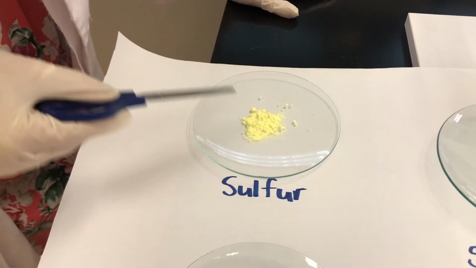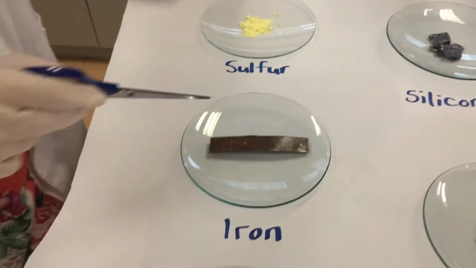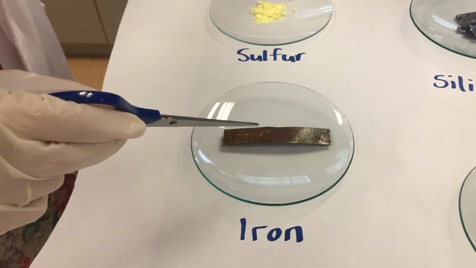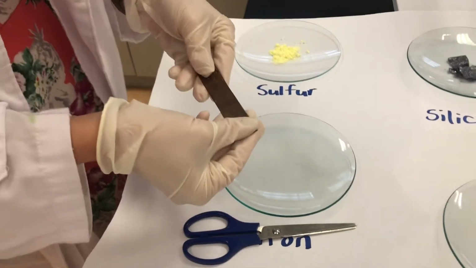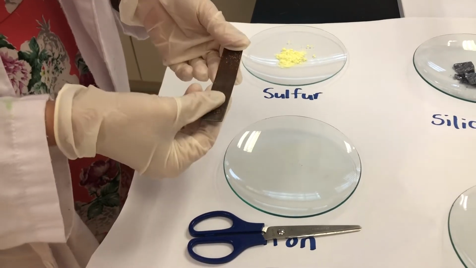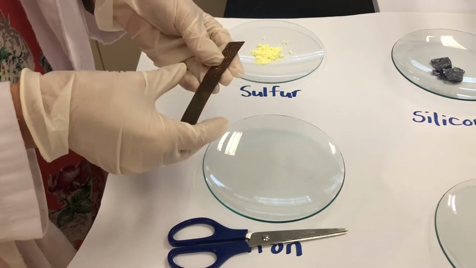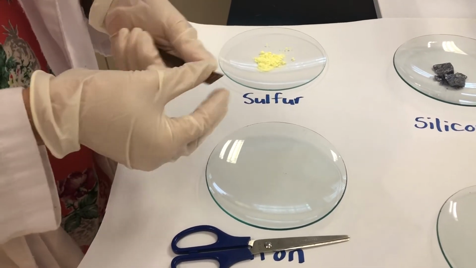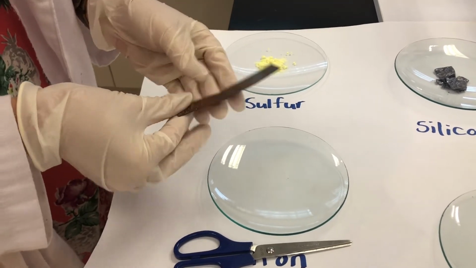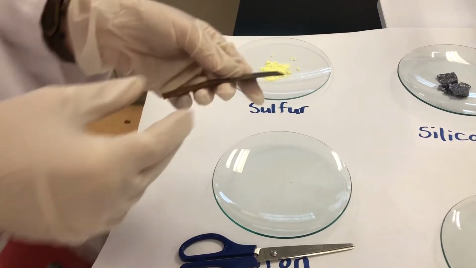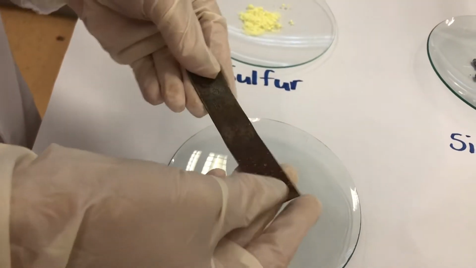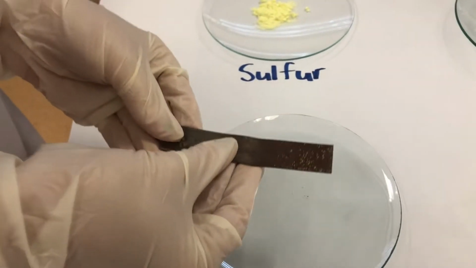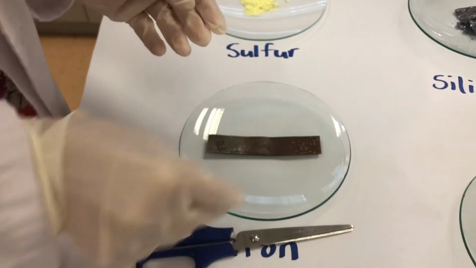Okay, so moving down, you can see this is a piece of iron. We all know what iron is. You can see that it has been beaten flat. Okay, we say in chemistry that it is malleable. It is also ductile, which means it can be rolled into a wire. And you can see that there is also a little bit of oxidation going on, which means that some rust has formed on the outside.